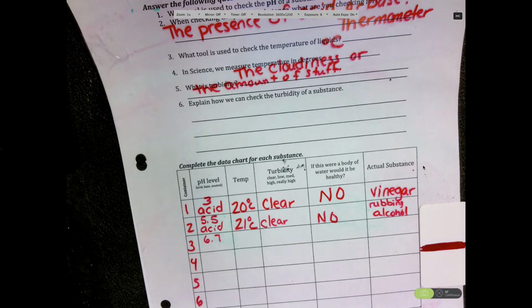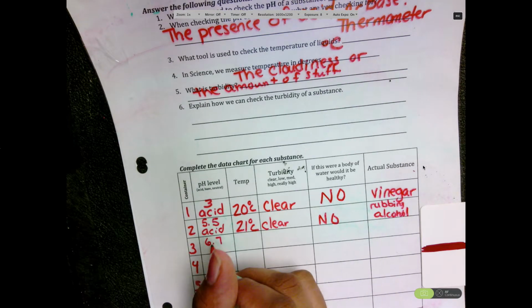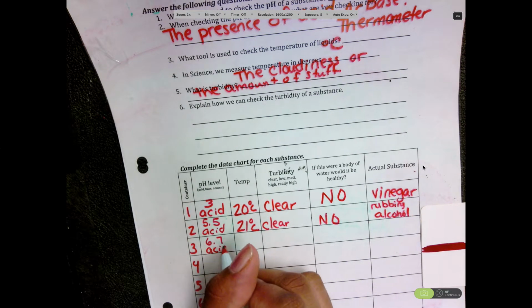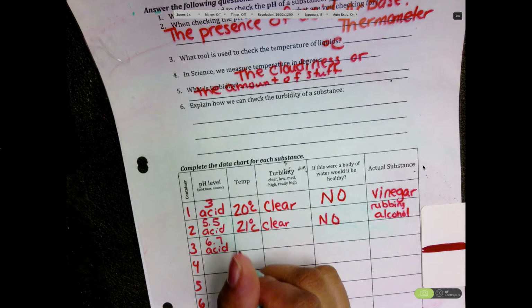What's neutral? 7. 7 is neutral. Read your notes, Duran. So this is an acid. Anything below a 7 is an acid. The temperature is 22 degrees Celsius.